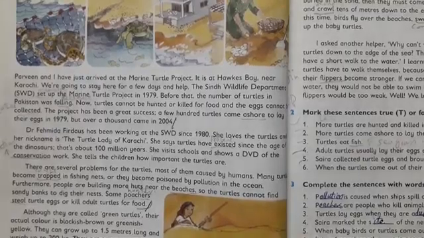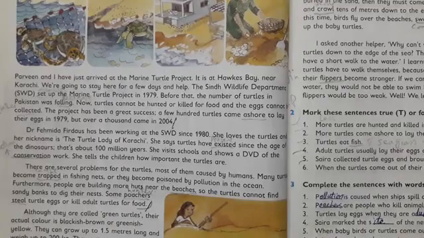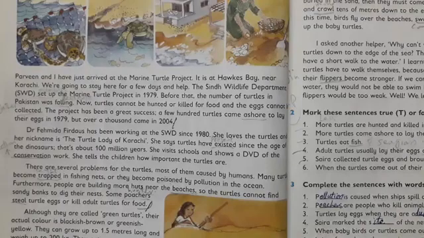Well, in this lesson, we came across that it is about the conservation measures taken by the Sindh Wildlife Department. The project was started in 1979 to refrain people from killing the turtles. Before the project, only a few hundred turtles came ashore to lay eggs, but in 2004 their number increased to thousands. Now come to the text.